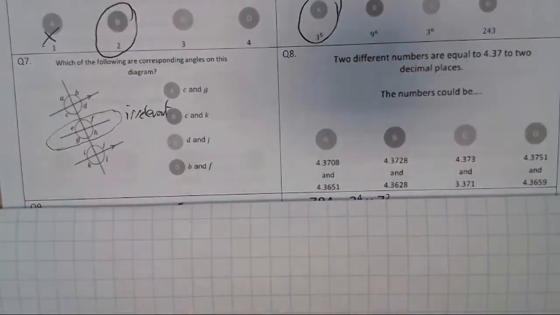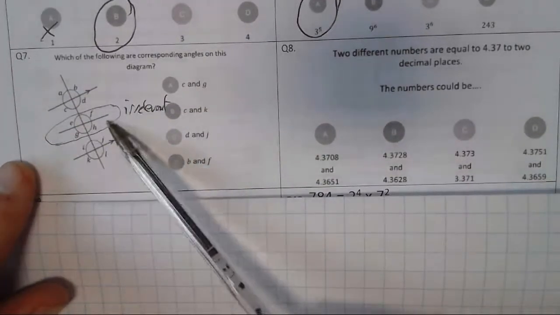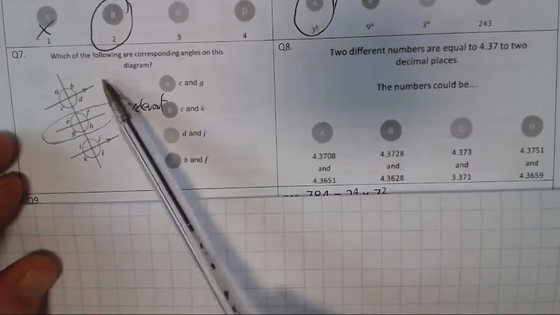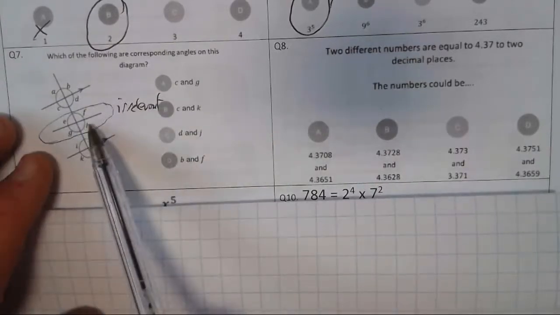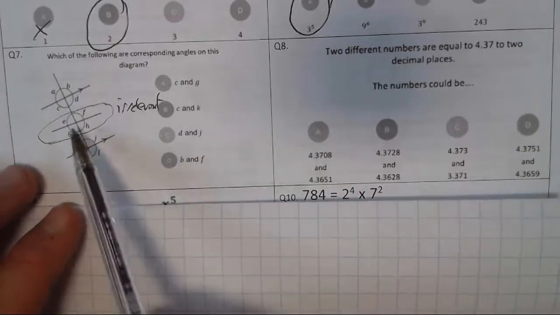Why? Because they're not parallel. These two lines are the parallel lines. This one, all of these ones are totally irrelevant. You can't tell anything about them because it doesn't say that, because these two are the ones which are parallel lines. This one, because it doesn't have an arrow on it, it's not parallel. So I can ignore all these ones.